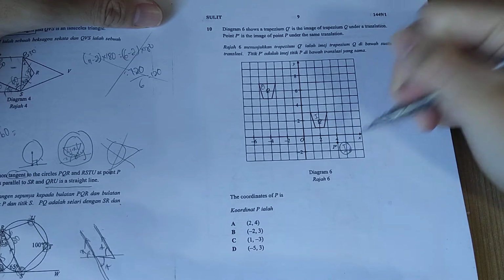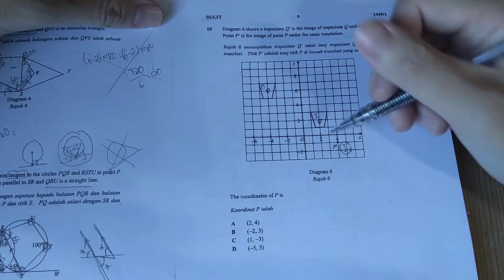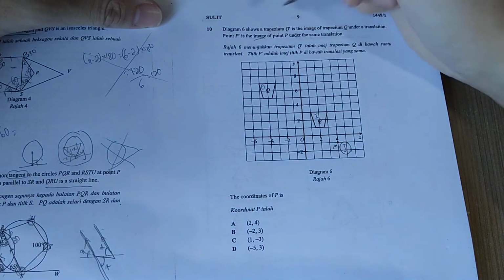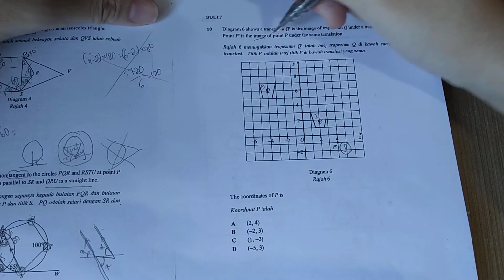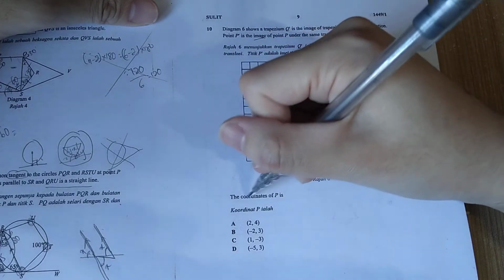Something different. Usually they give you the object and you find the image, right? This time they give you the image, find the object. So take note of the words here, because that will be very important. So point P prime is the image of point P under the same translation. Find the coordinates of P.